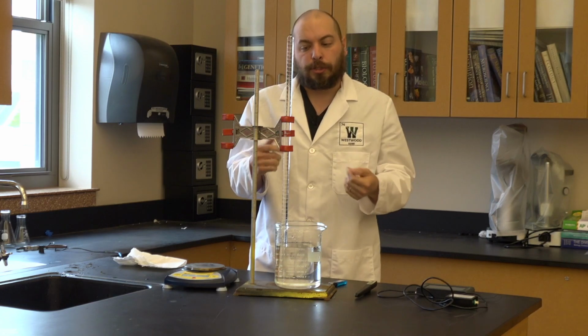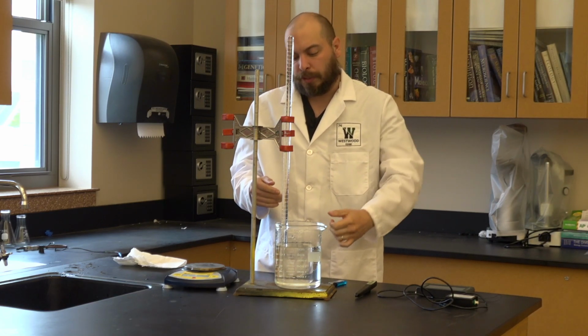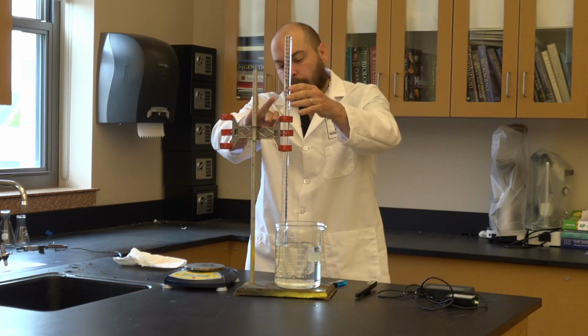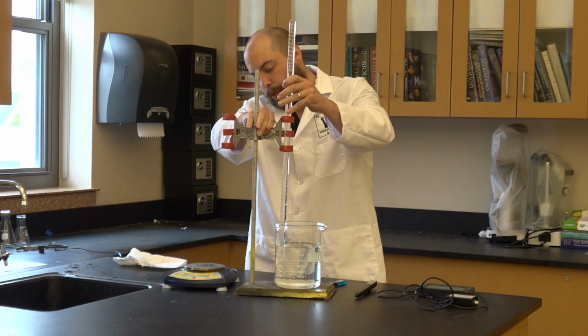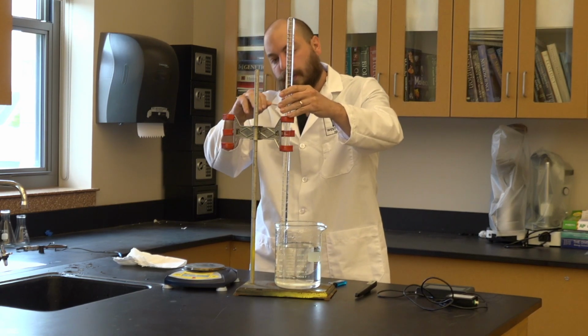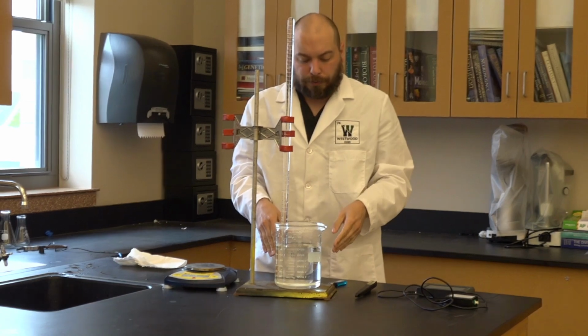What I want to do is try to get it as close to the water level as possible. It's going to give me more room to get underneath it. So I'm going to raise the eudiometer a bit until I get close to the water level.